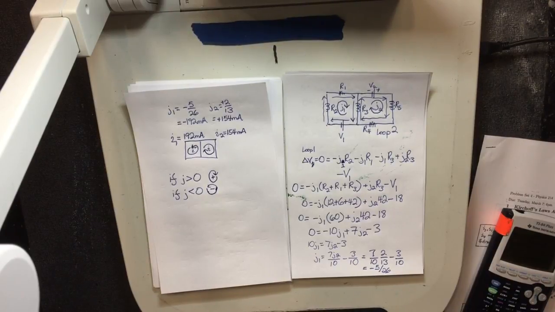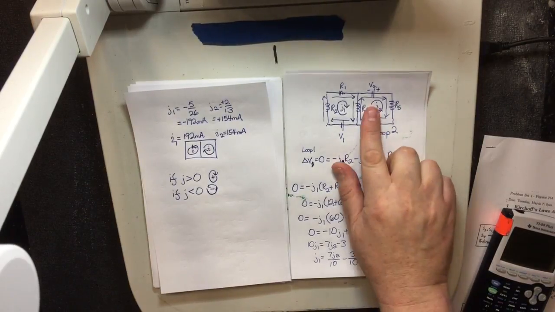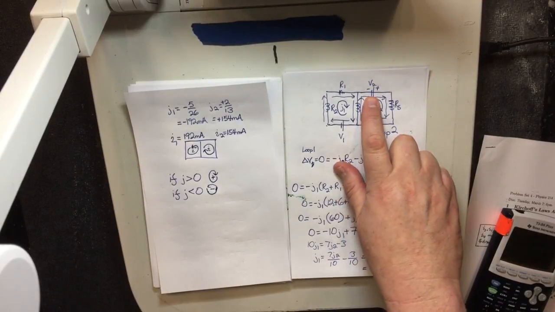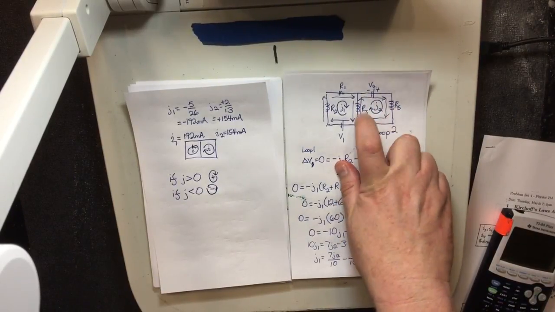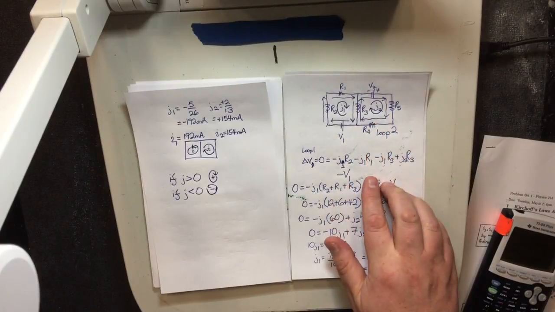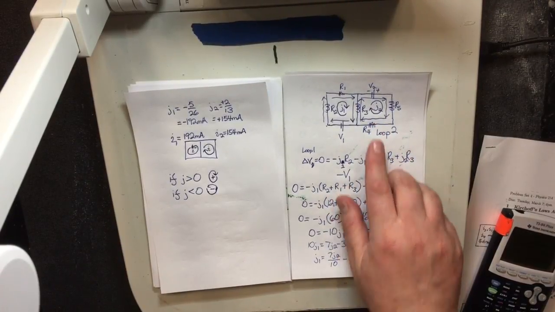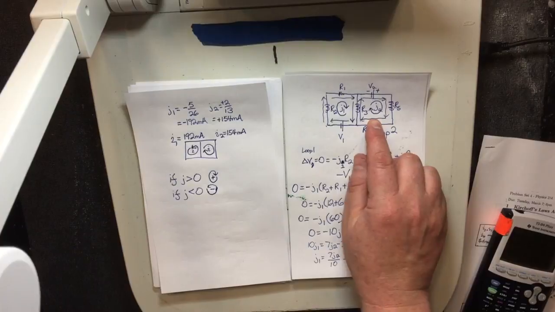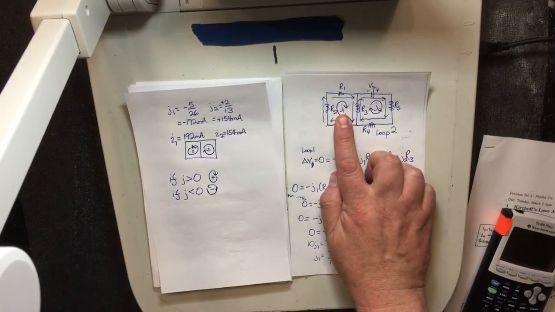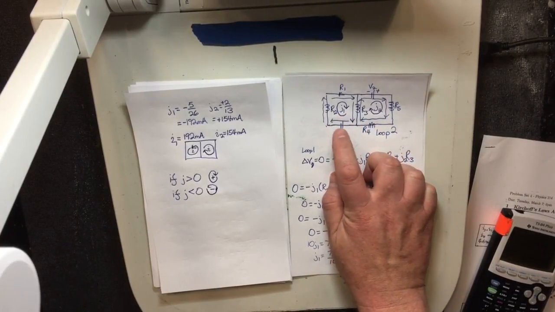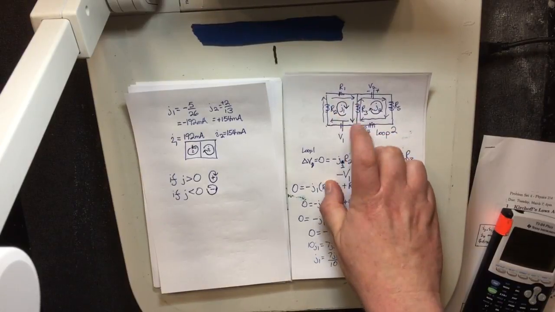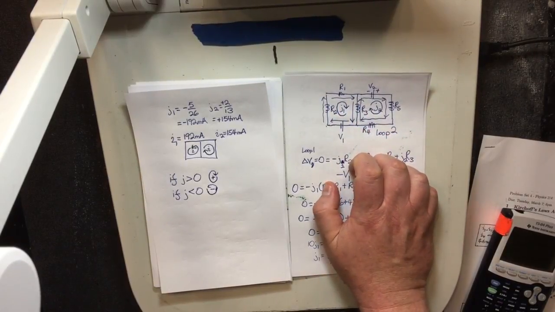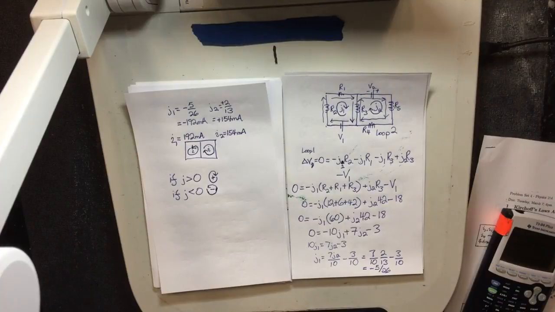Yes? Can you tell the direction based on the battery? You can get a good idea. When I look at this, I see that this battery will produce a clockwise current. So most likely, sometimes not, J should be positive. This one says that the J value should be negative. It should produce a counterclockwise current. So the answer that you should get is negative, which is what we got.